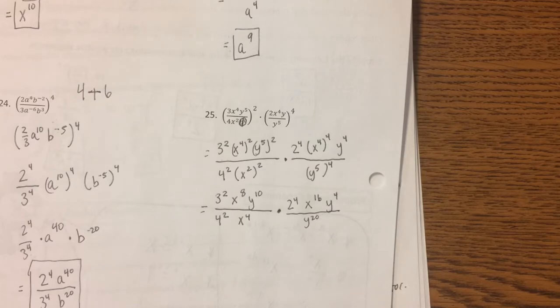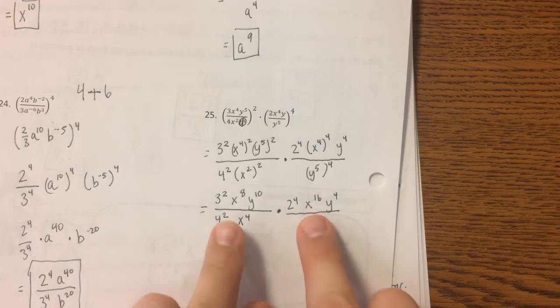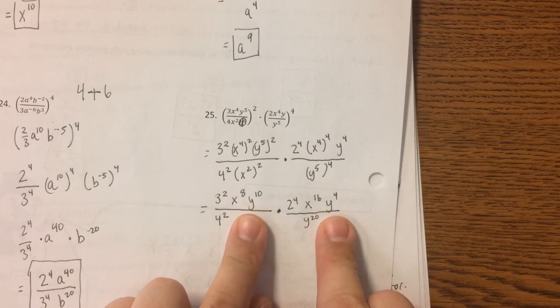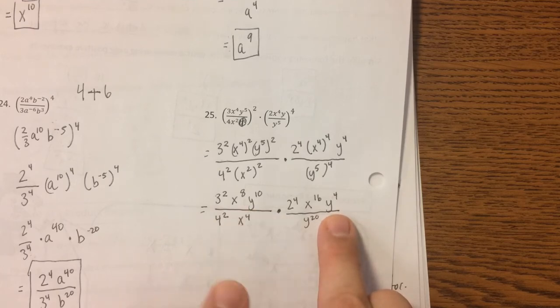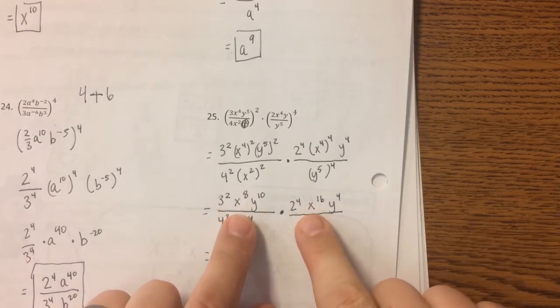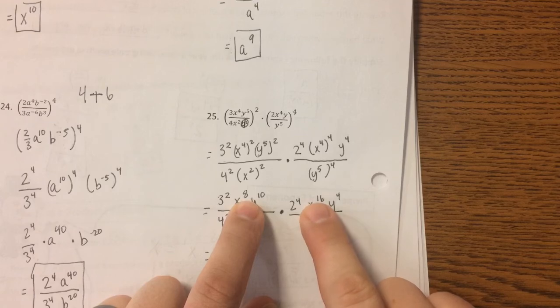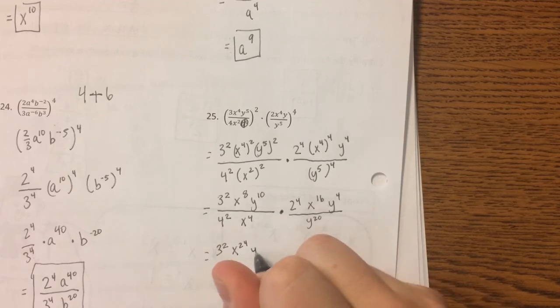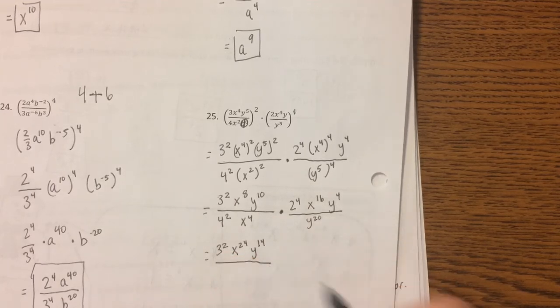At this point, I think I'm ready to combine the fractions together, right? Which I'm just multiplying. So if there's any instance where I'm multiplying powers with the same base, like for instance y to the 10th times y to the 4th, what do we do with those powers? Add them, right? So that'd be y to the 14th on top. Okay, so we've got 3 squared times x to the, well, what's 8 plus 16? 24. Okay, so x to the 24th. We already talked about y. That'll be y to the 14th.